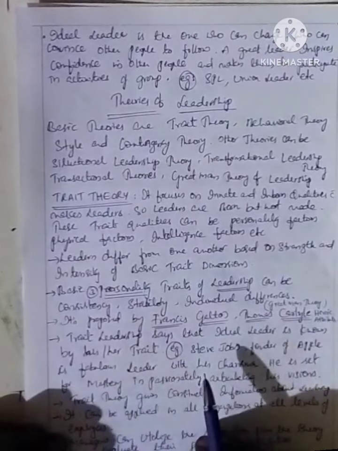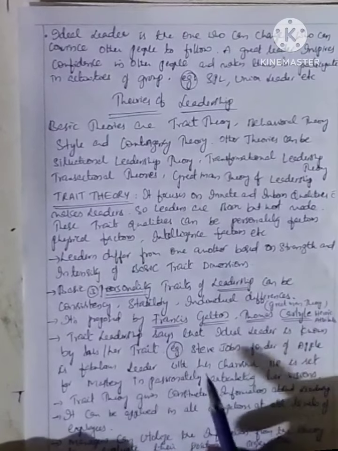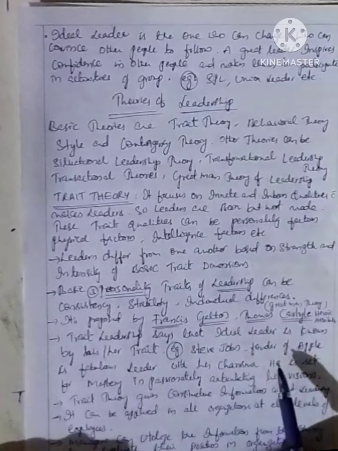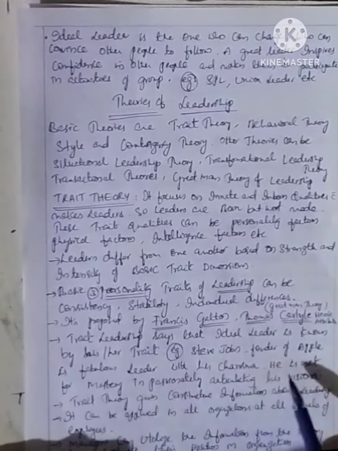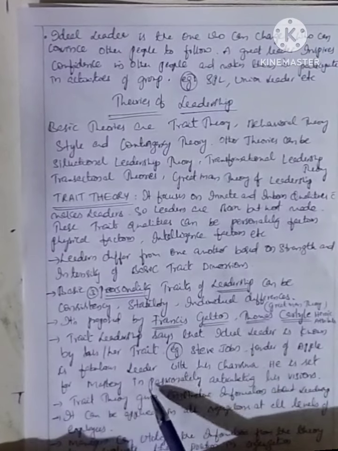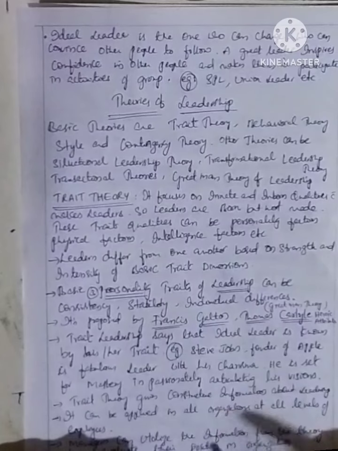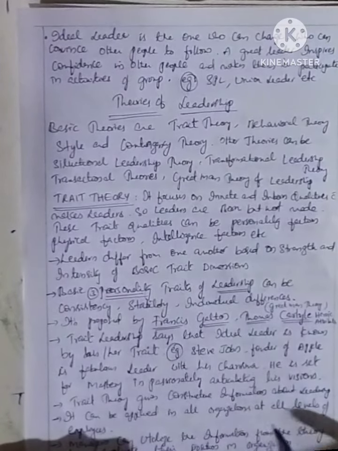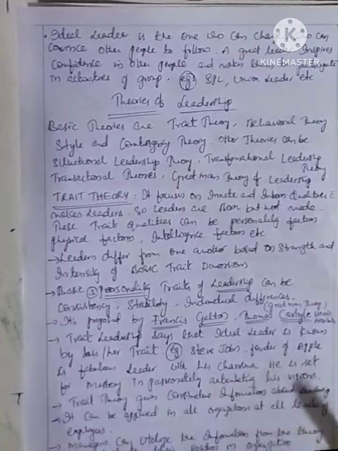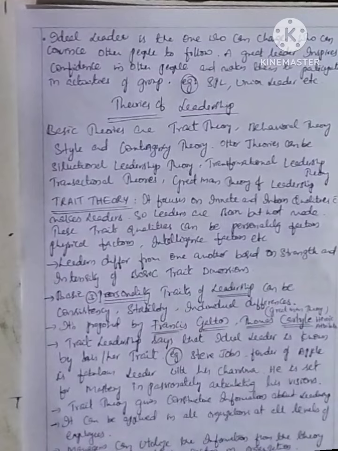Trait leadership says that an ideal leader is known by his or her traits. Example, Steve Jobs, the founder of Apple, is a fabulous leader with his charisma. He is set for mastery in passionately articulating his visions. Trait theory gives constructive information about leadership, and it can be applied in all organizations at all levels of employees. Managers can utilize the information from the theory to evaluate their position in organizations.